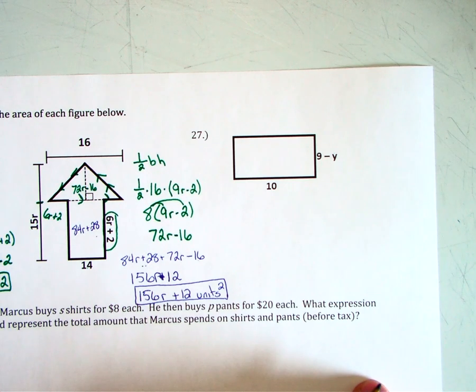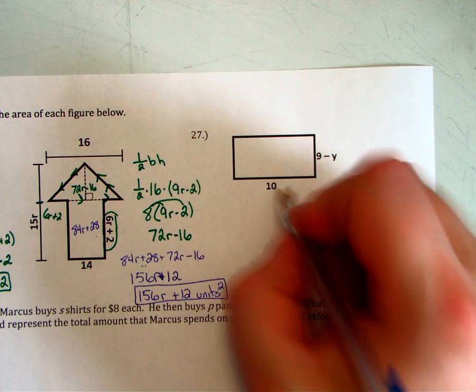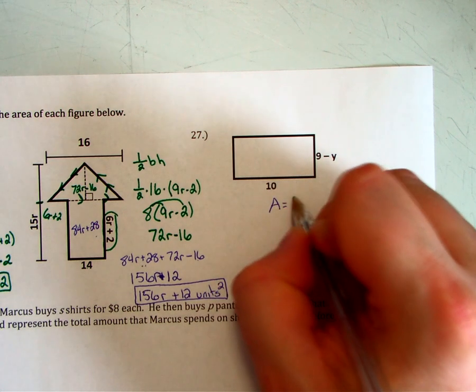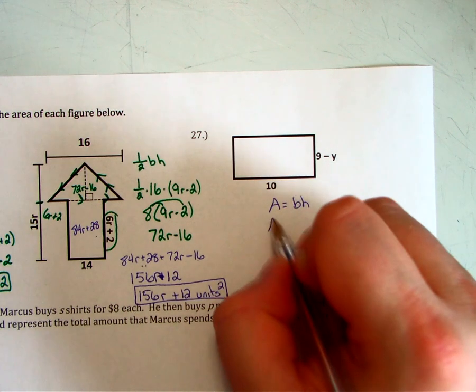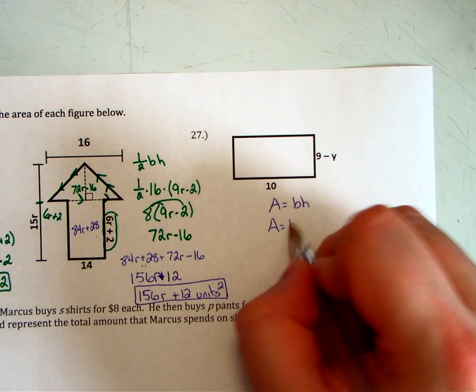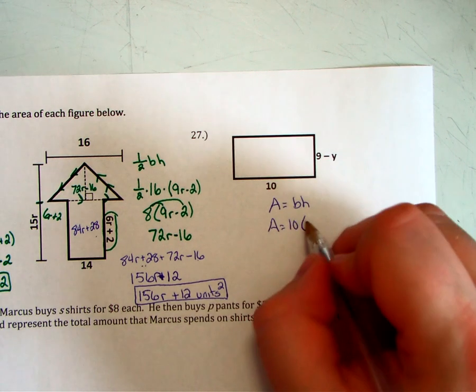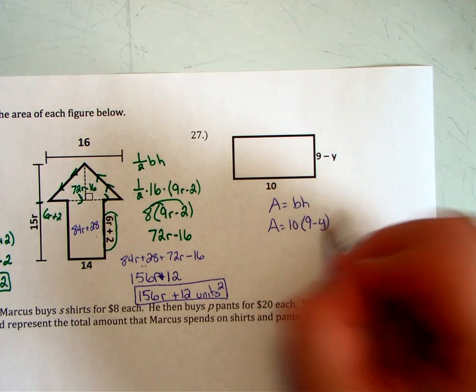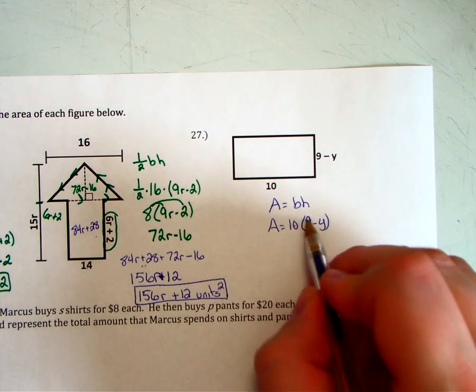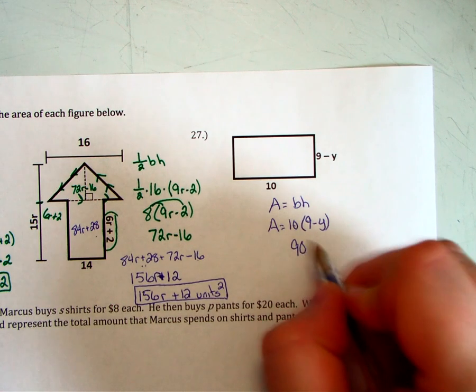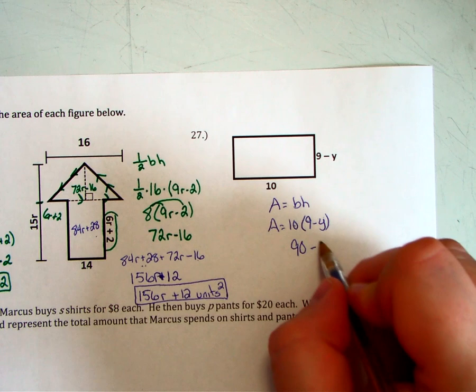Now 27 is much simpler because that's just going to use the area formula, base times height, where the area is going to be equal to a base of 10 times a height of 9 minus y. And so again, we'll distribute. 10 times 9 is 90. Minus 10 times y is 10y.